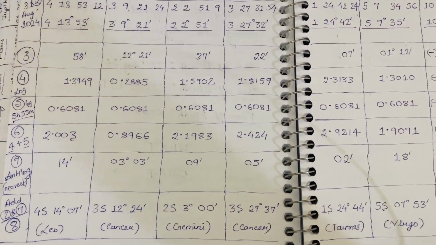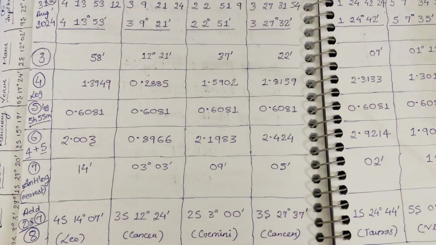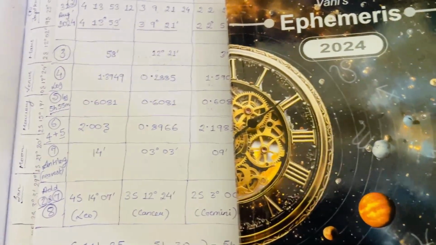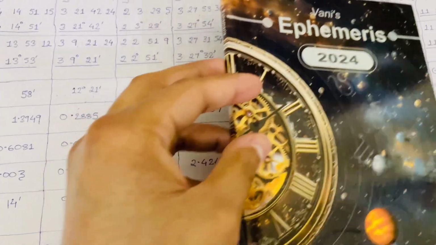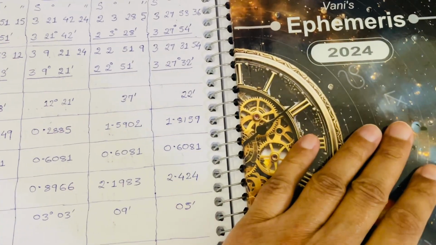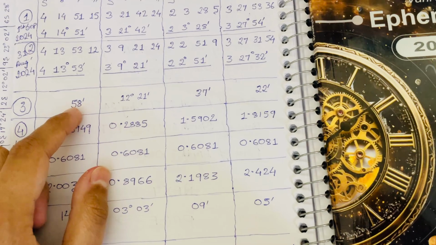Now our main logarithm approach will come, and here we again need to use this particular book, the Vanis Ephemeris 2024. So how are we now solving this? We are using the logarithm method to find the log of these values.